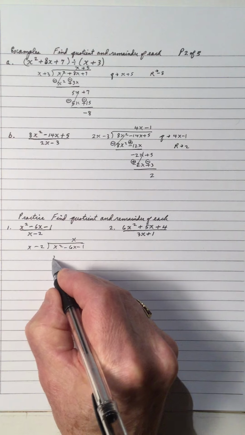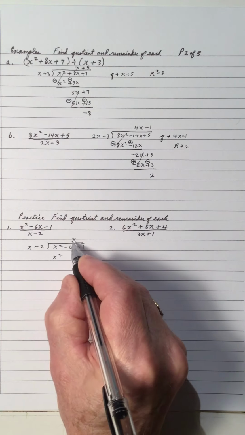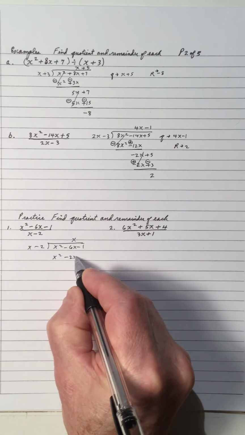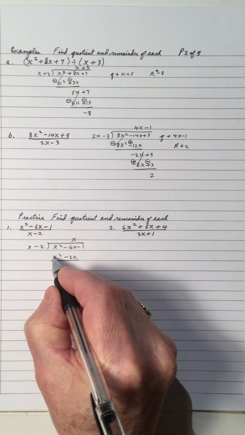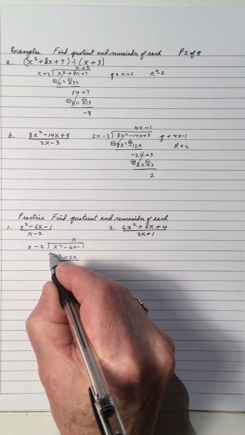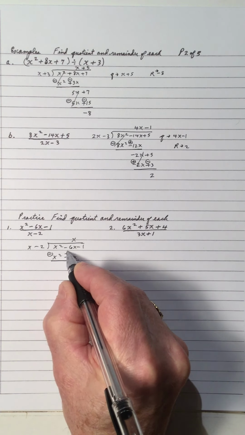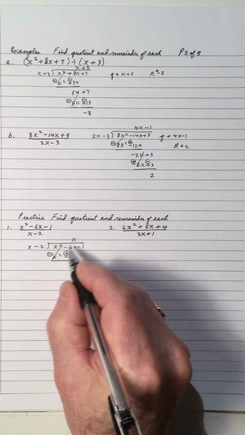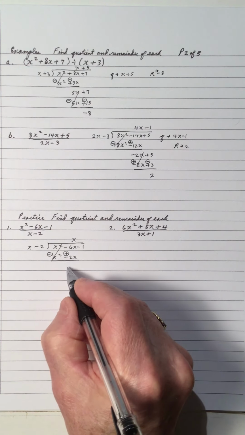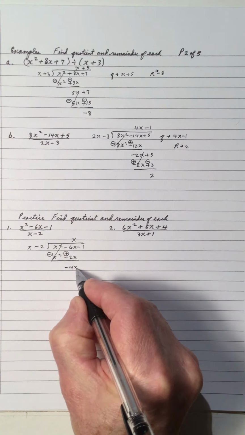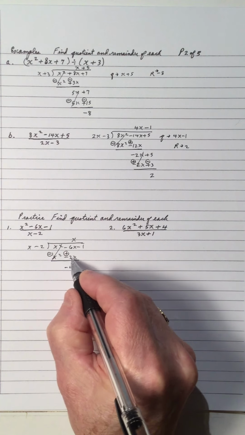X times x is x squared. Negative 2 times x is negative 2x. Now that's positive, so we make it a negative. That's a negative, so we make it a positive. So x squared cancels out. Negative 6x plus 2x is negative 4x.